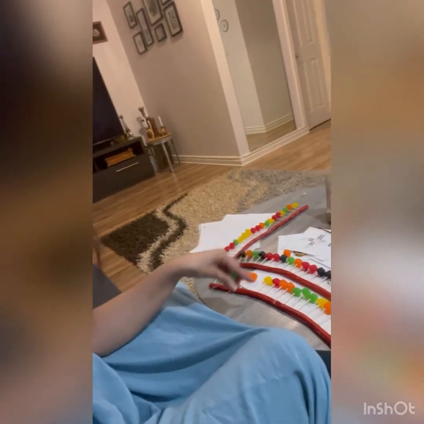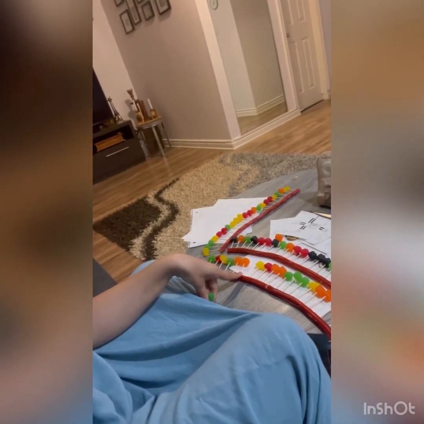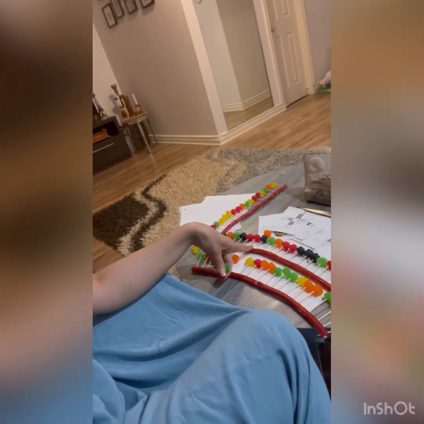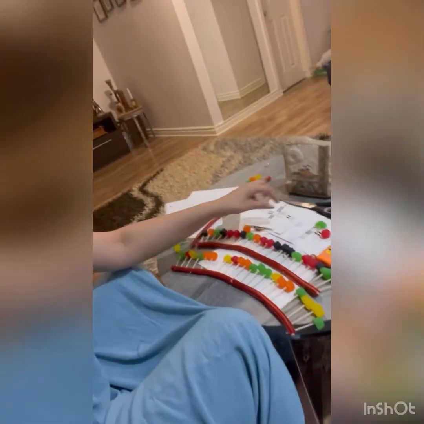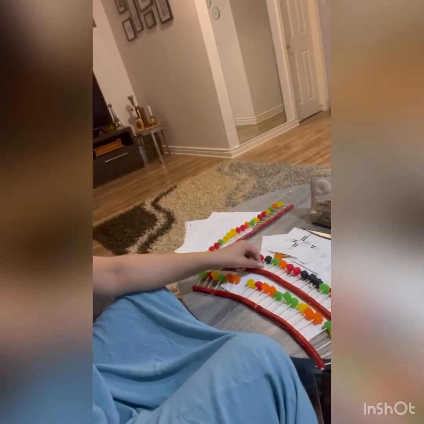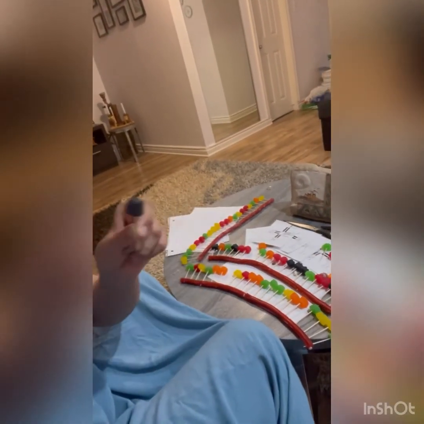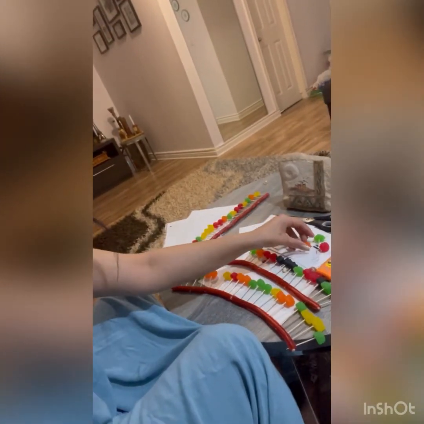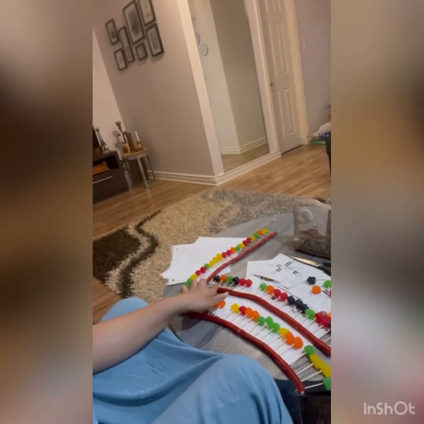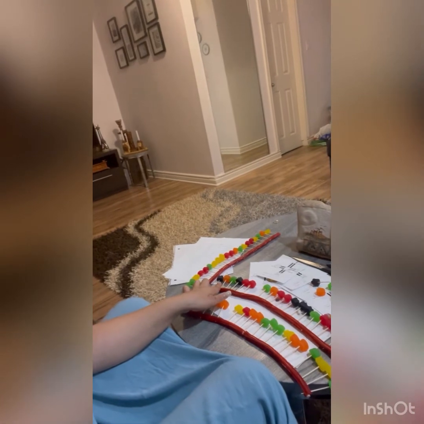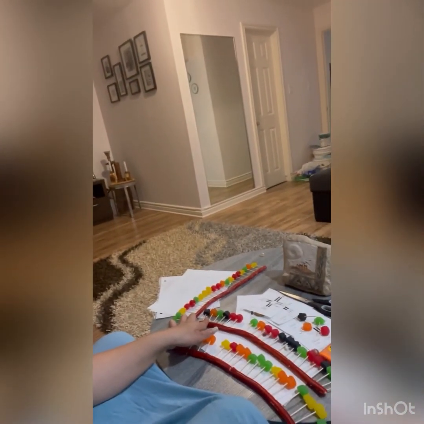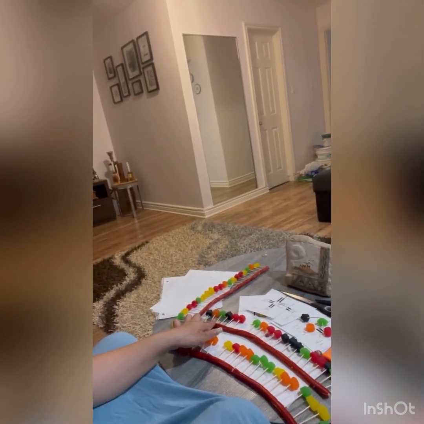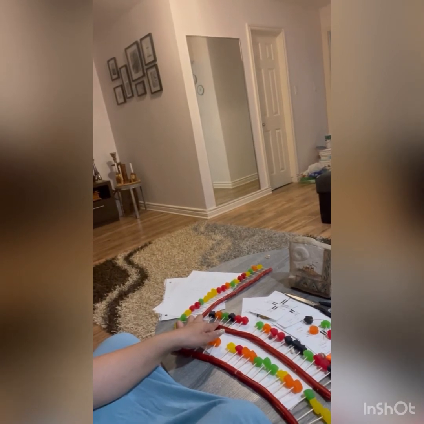If I remove the number 7 codon here, then what will happen in our mRNA strand? In the mRNA strand, it doesn't have the uracil anymore. Okay, so let's read our mRNA strand together. I said our first sequence was AUG.